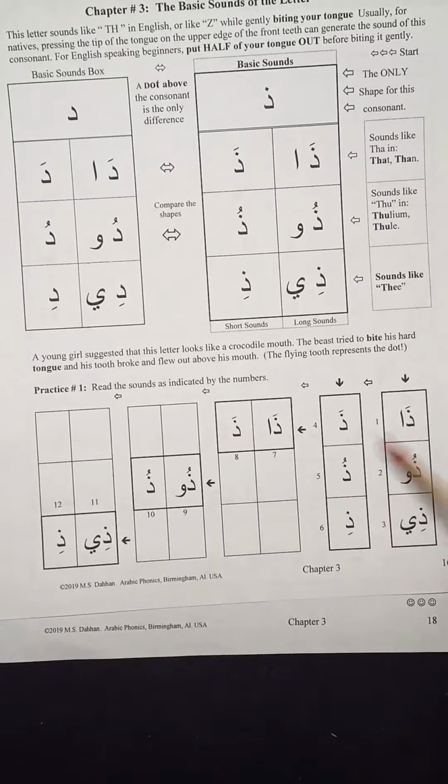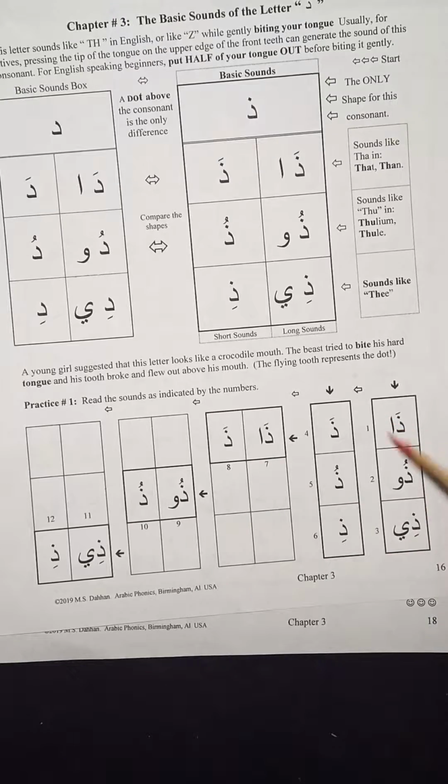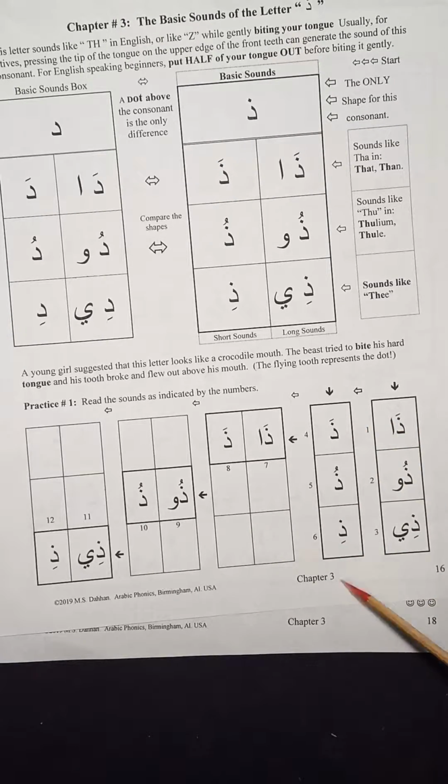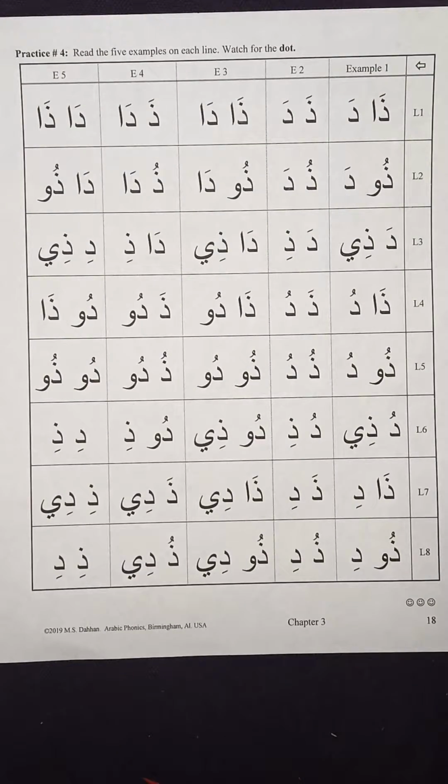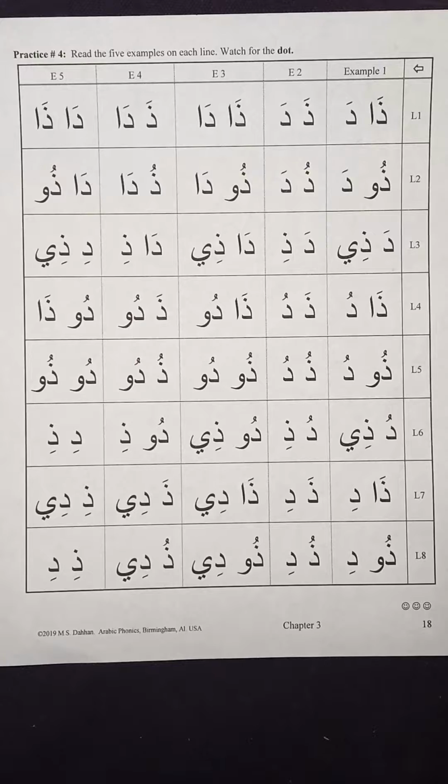See this exercise here to show you how you practice the sound: the column of the long sound, the column of the short sound, then each level. Now I'm going to put this here just in case I need to show you. All right, so this is exercise 4 on page 18. Now I'm going to read the examples. Can you see them? Okay, you should be able to see them.